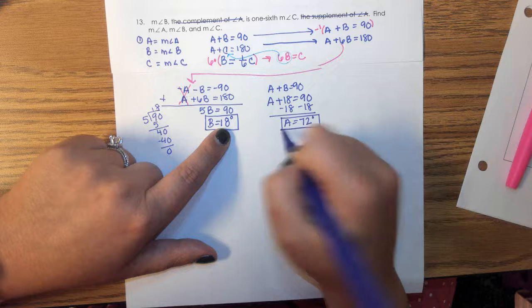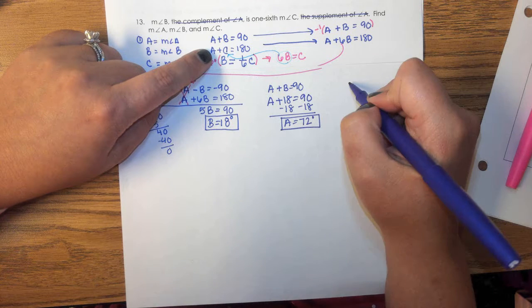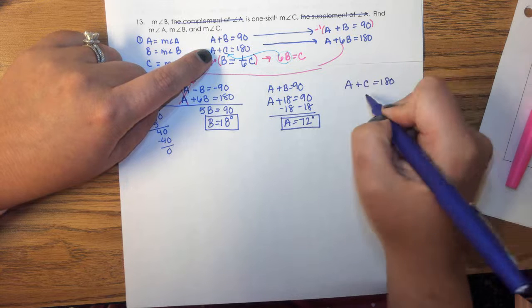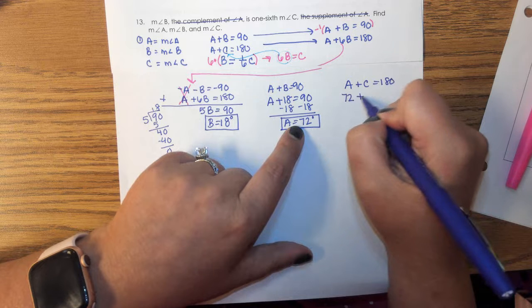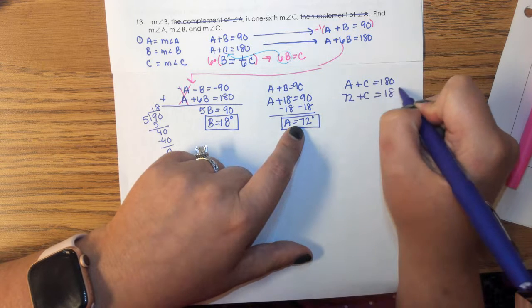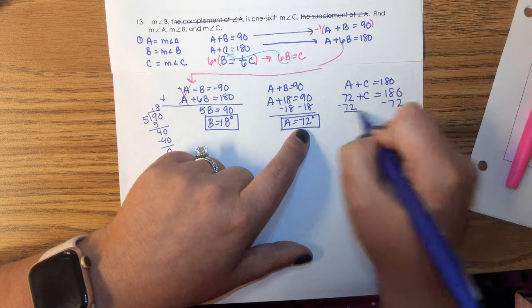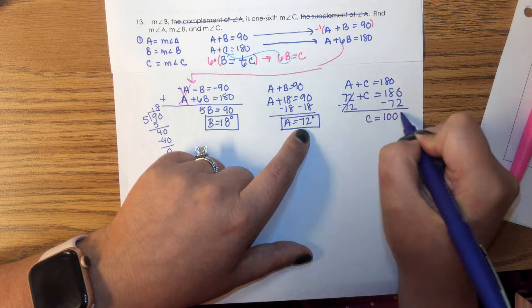Okay. And lastly, we need to figure out what angle C is. So I'm going to use the second equation. A plus C equals 180. We know that angle A is 72, so 72 plus C equals 180. And then we'll take away 72 to get that C is 108. That should be an 8. 108 degrees.